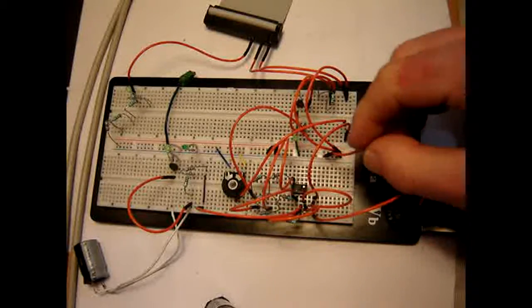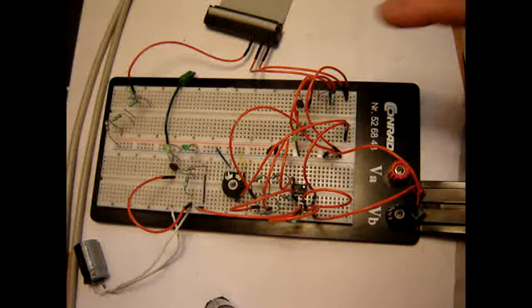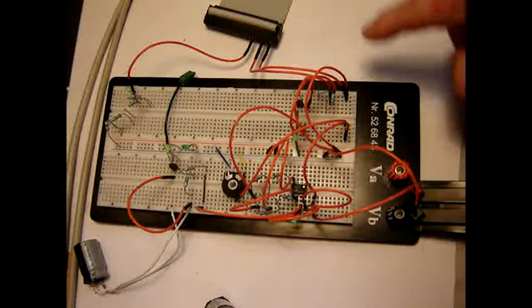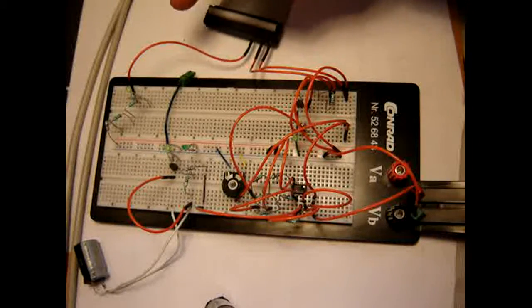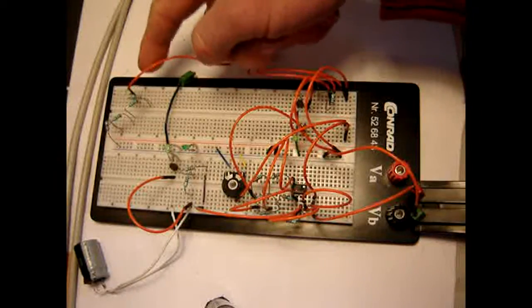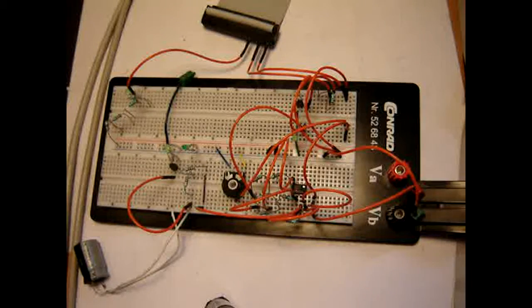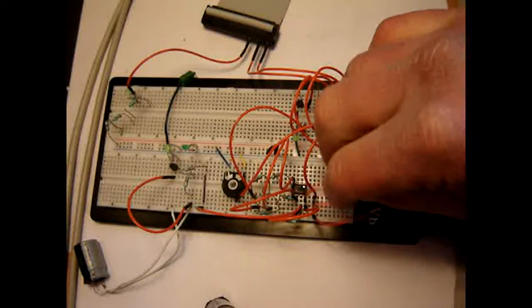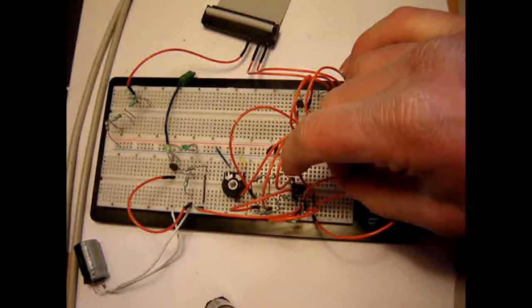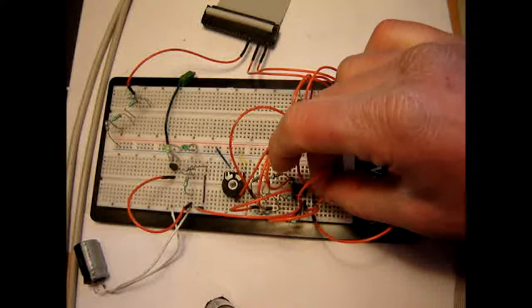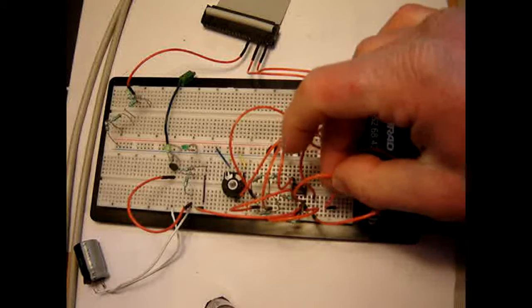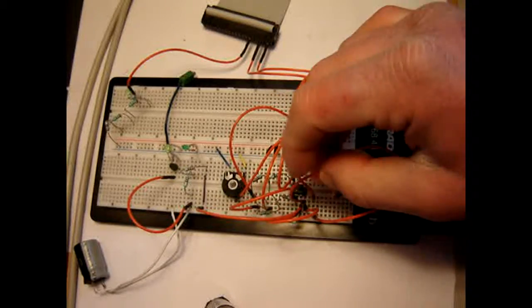So what would the result be if I change this and I put it on this one? Again, back to it. So let me now, for testing purpose, remove or disconnect the voltage from the amplifier.